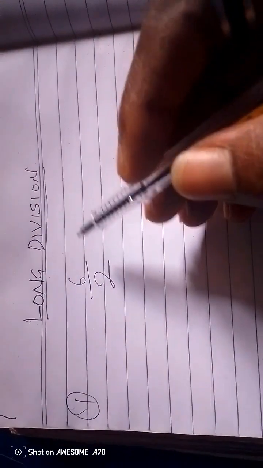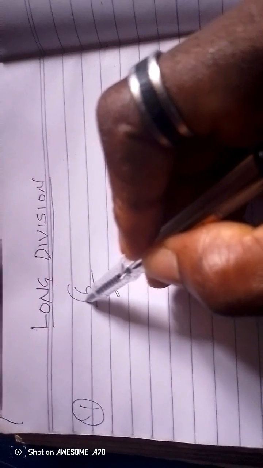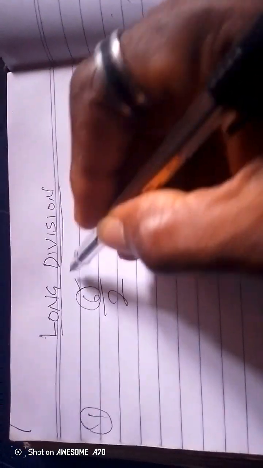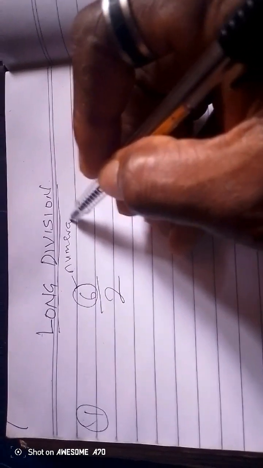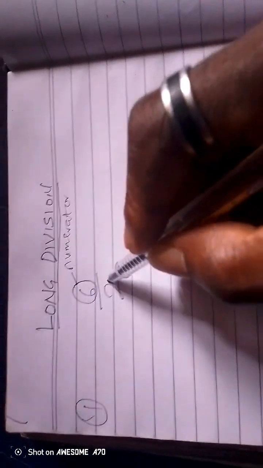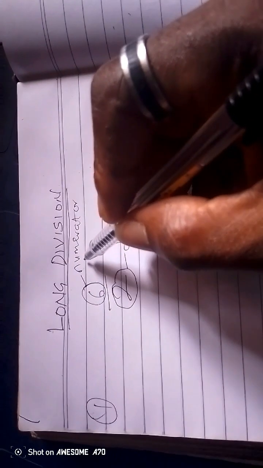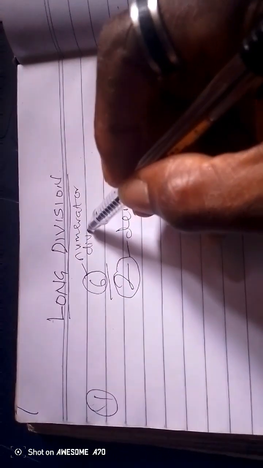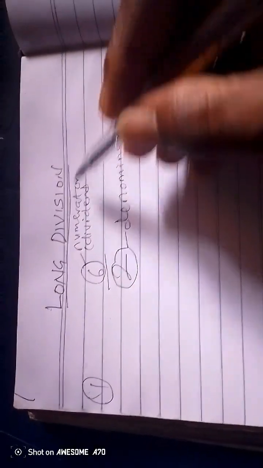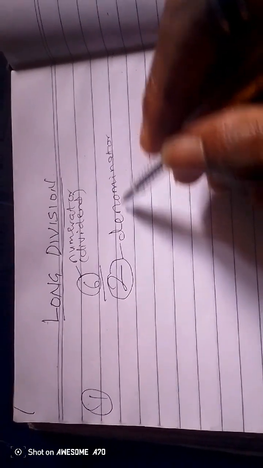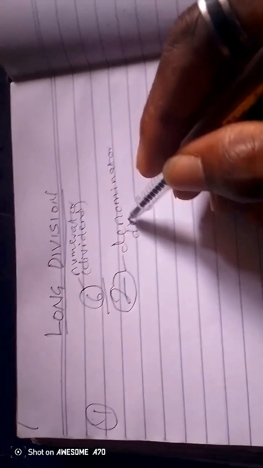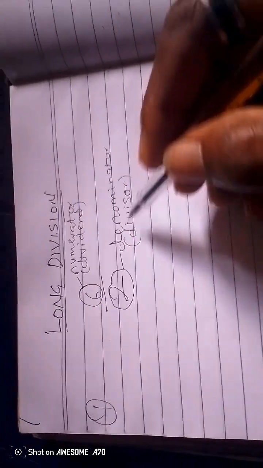The aspect of long division we're going to consider is, you must understand that this number here is called the numerator, and you call this the denominator. You can also call this the dividend, not in terms of money now, okay? Or you can call this also the divisor. The number that divides the dividend is called a divisor.